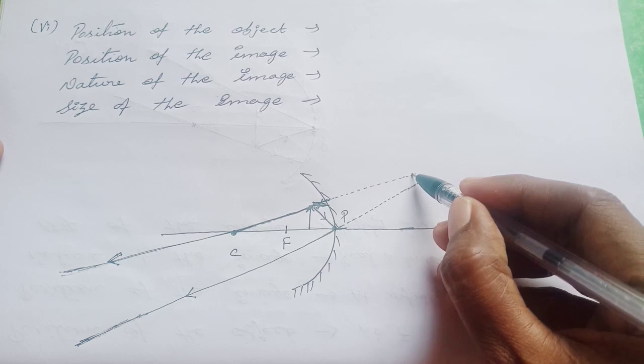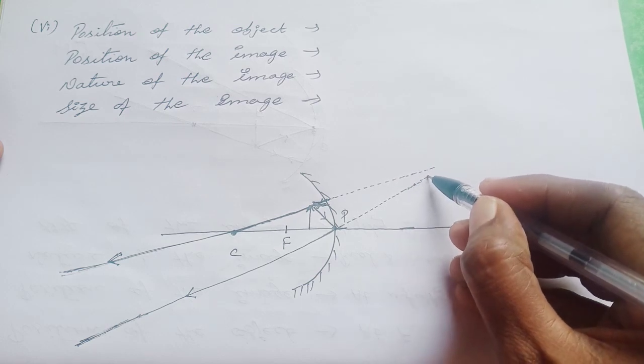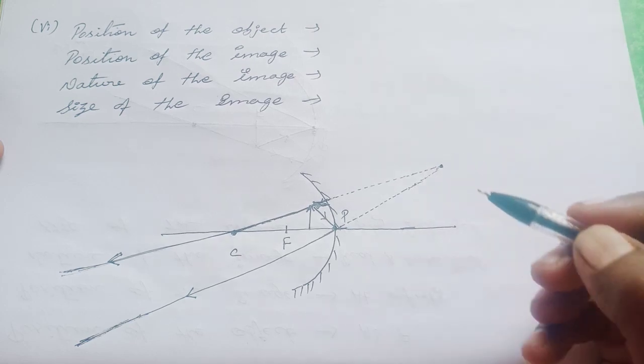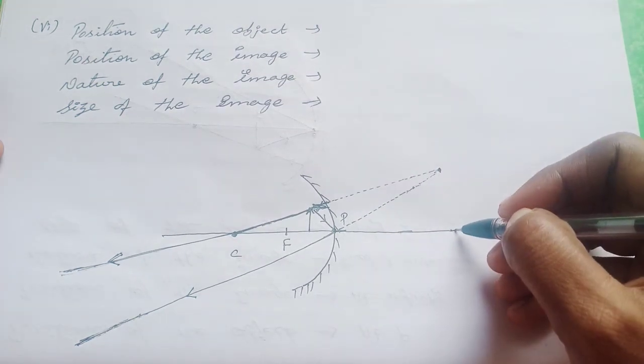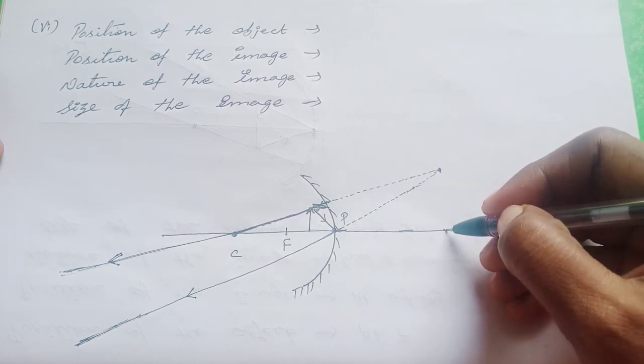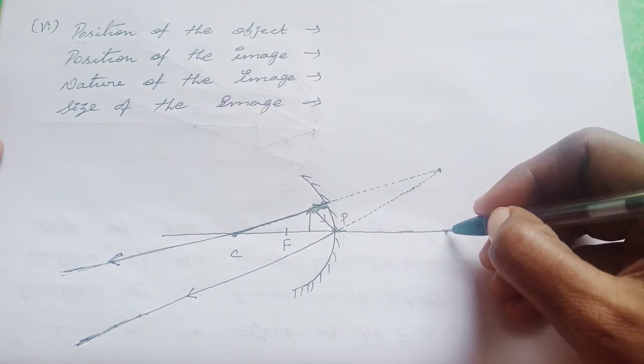So these two extensions of the reflected rays meet at a particular point. So this is the point where the image is formed. See where the image is forming: it is at the back side of the mirror.